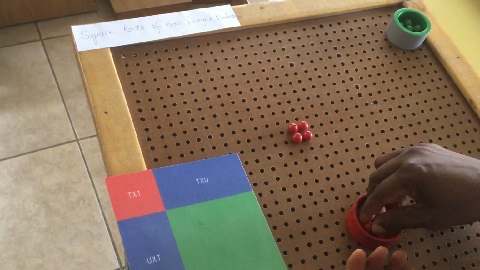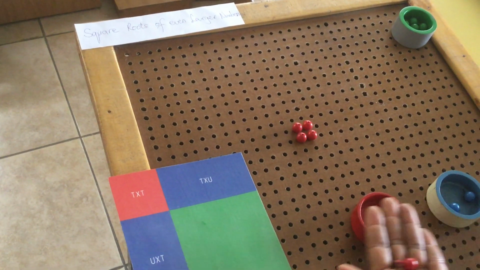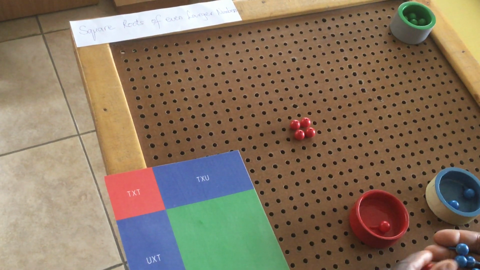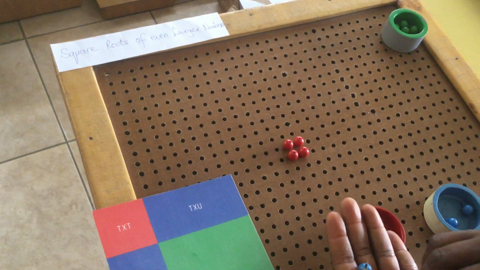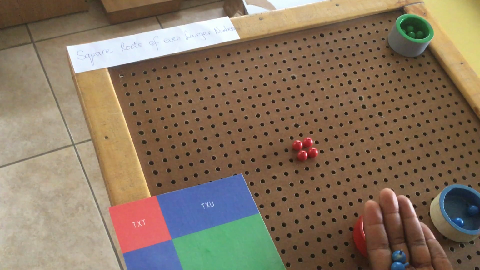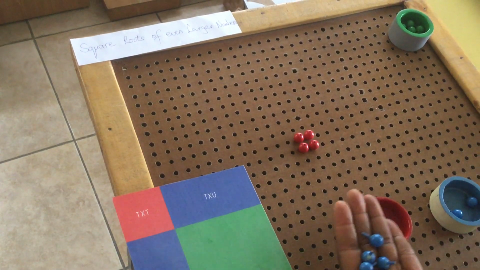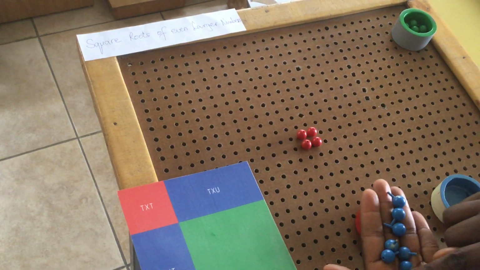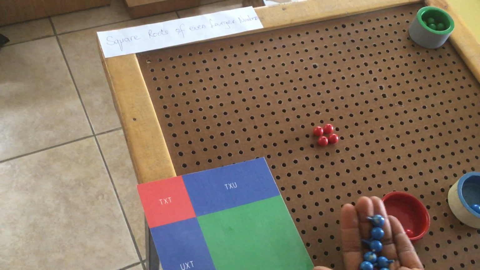Let's exchange the hundreds here for tens. So I'll change these hundreds for tens. 6 tens, 8 tens, and then 10 tens. Let's count. 1, 2, 3, 4, 5, 6, 7, 8, 9, 10. So I'll exchange it. I change the 100 for 10 tens.